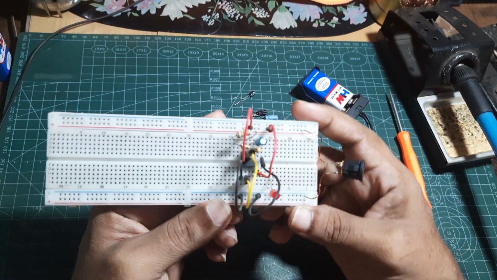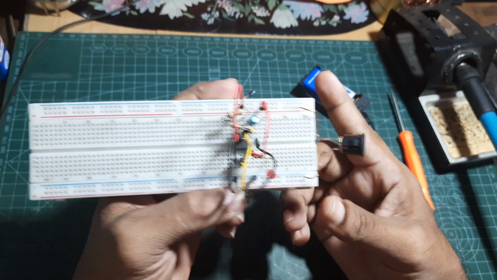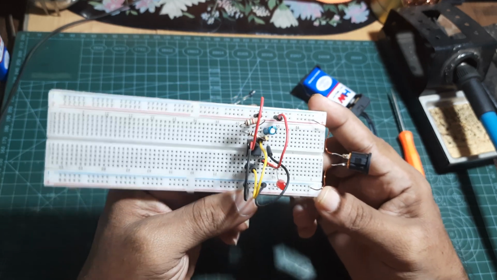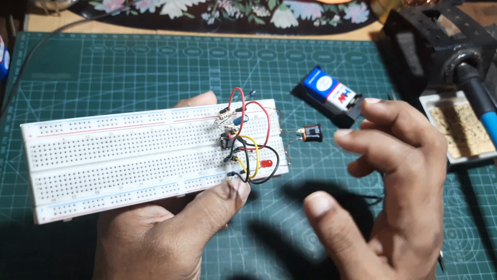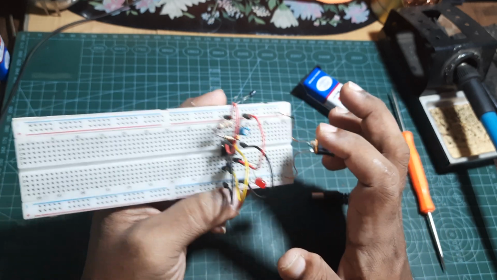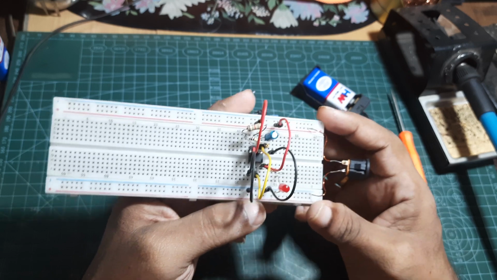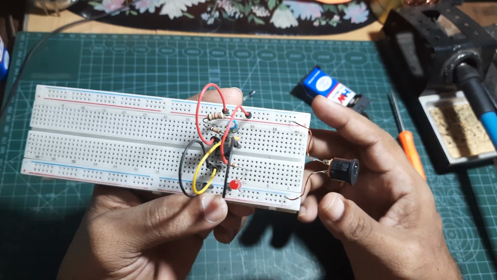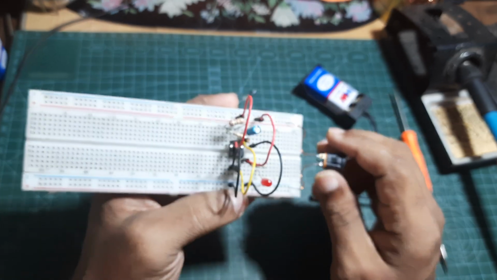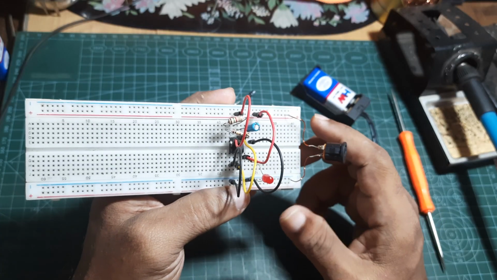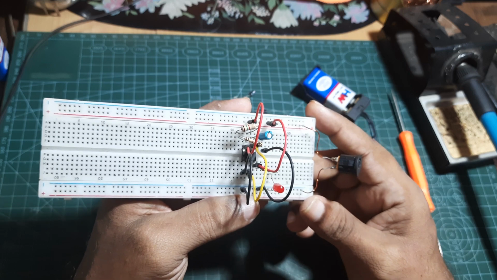This is the 555 timer IC, which is wired in the astable mode. It works as an oscillator. It's a 555 timer based oscillator that produces a square wave or rectangular wave pattern.